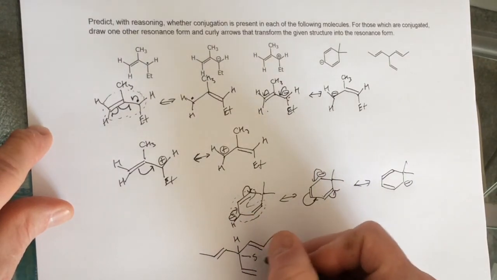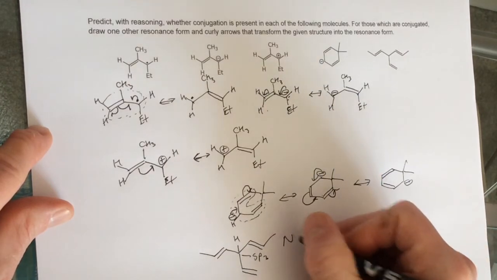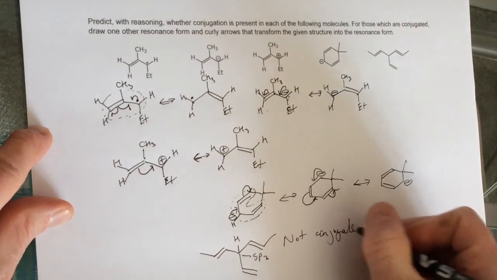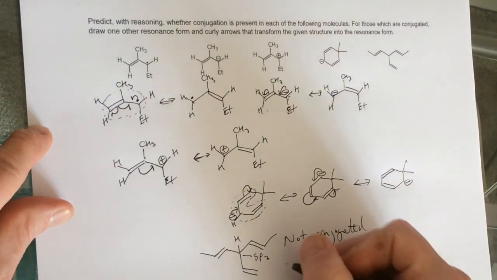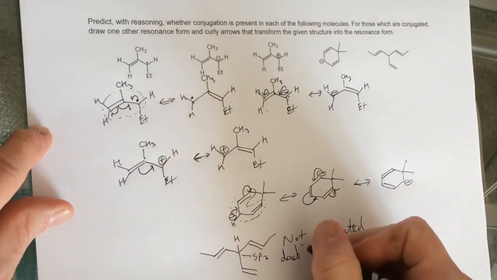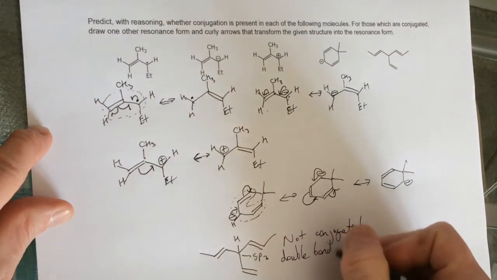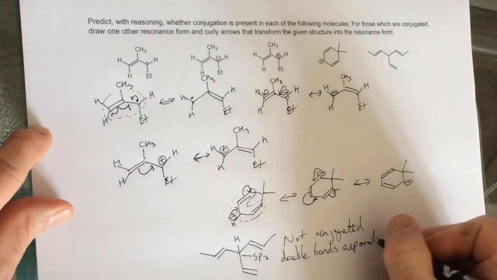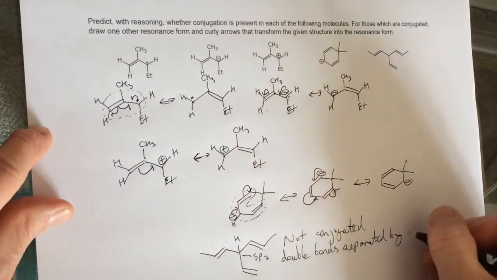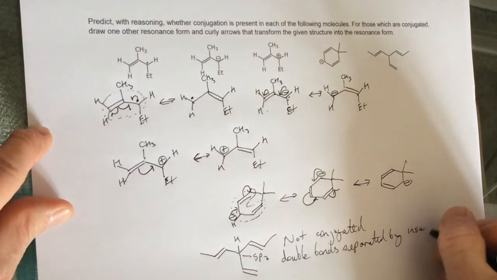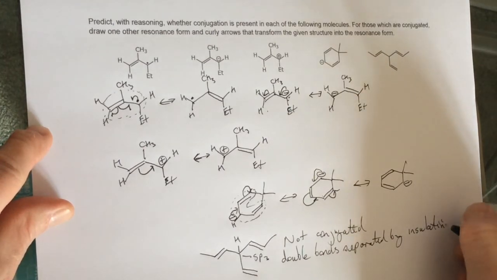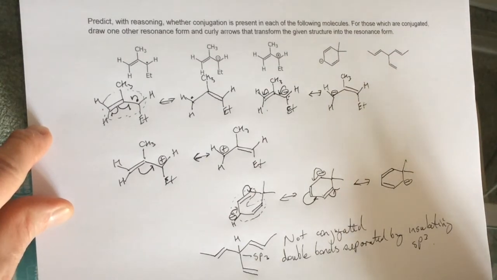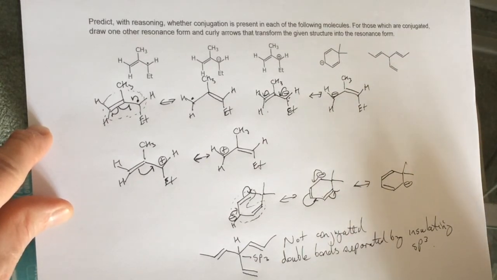So that's sp3, not conjugated. Double bonds separated by an insulating sp3 carbon. That's just a quick way of saying it.